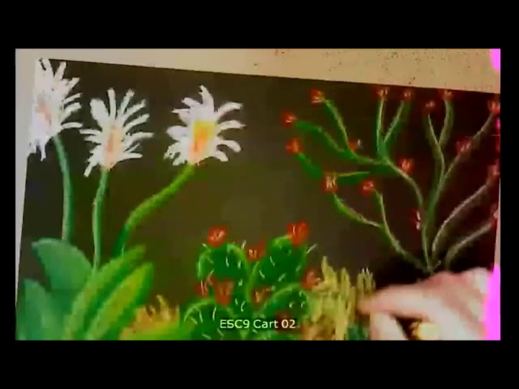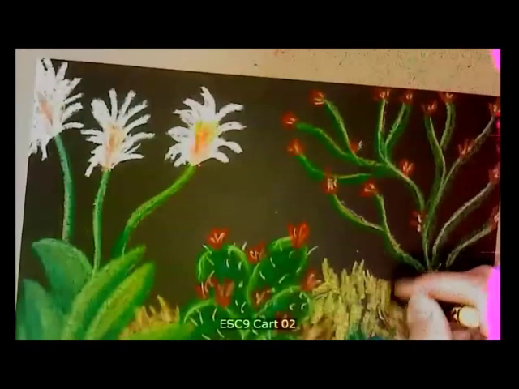Keep adding to your picture, filling it in. Just takes a little at a time.